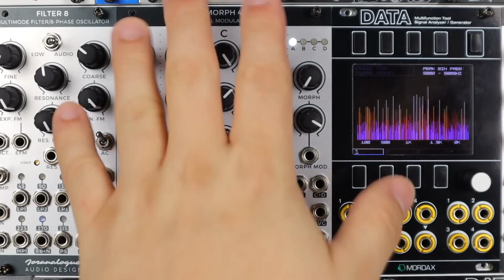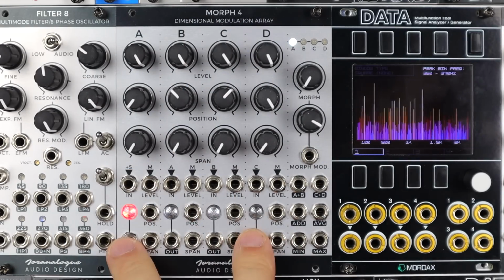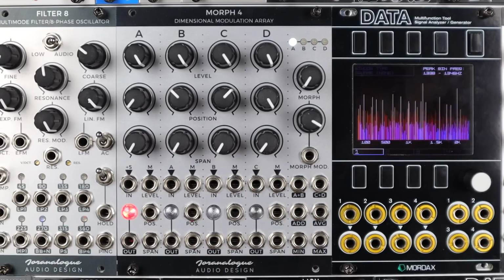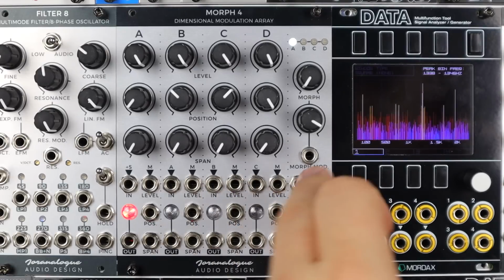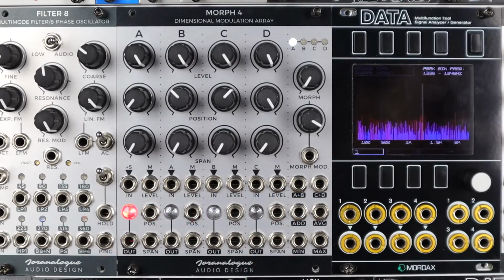At the core, this is 4 VCAs, where channels A through D have inputs, outputs, and level controls. We can use them independently, like 4 VCAs for audio or CV, and we can use them independently and mixing, and the outputs here don't affect the mix section. But Morph 4 is really about morphing.